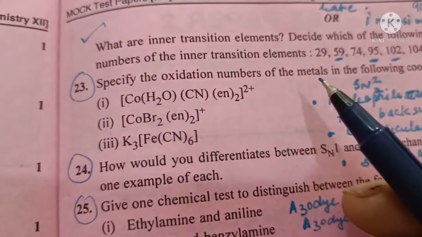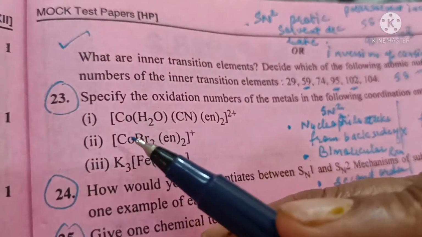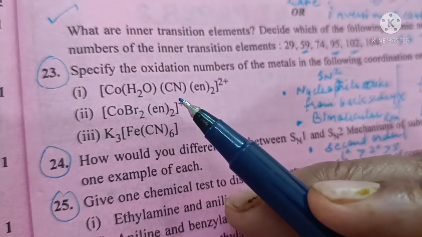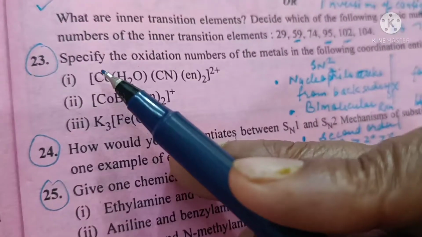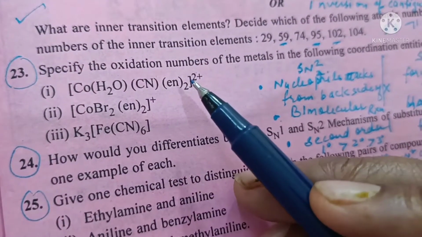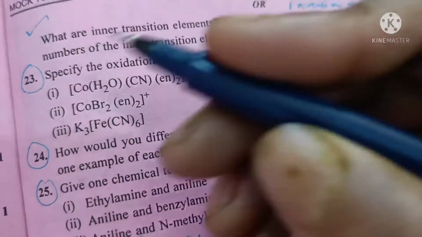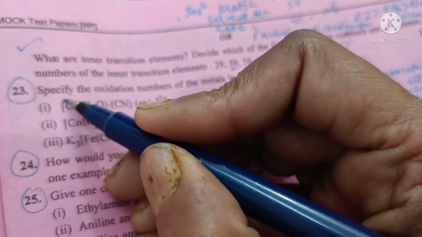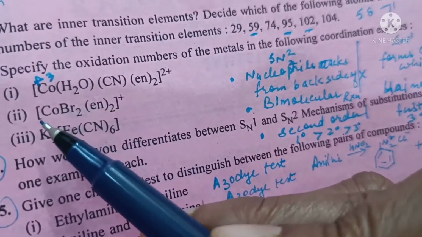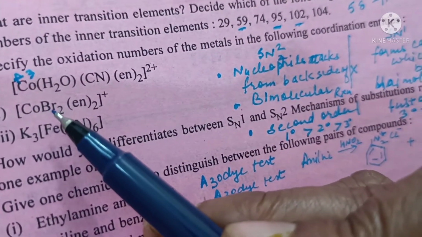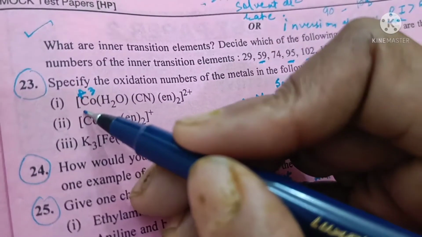Specify the oxidation number of the metals in the following coordination entities. So water is neutral. So we have cyanide. So x minus 1 is equal to, this is neutral, plus 2. So x is equal to plus 3. So oxidation state of cobalt is plus 3. Then this is neutral. So x minus 2 is equal to plus 1, or x is equal to plus 3.